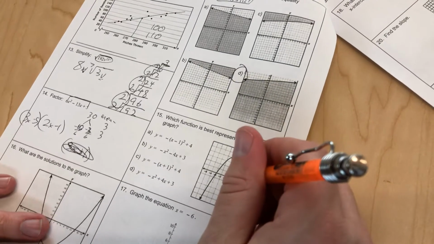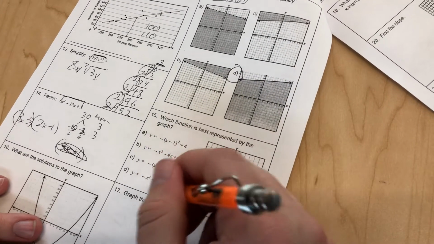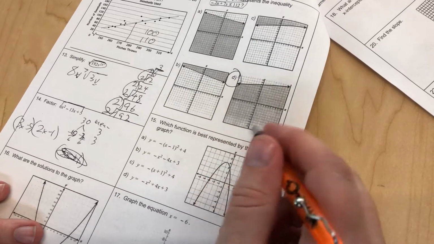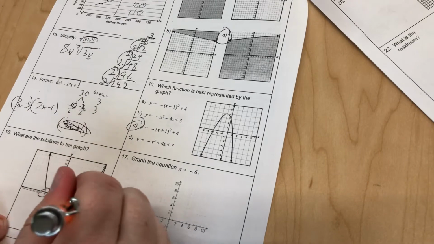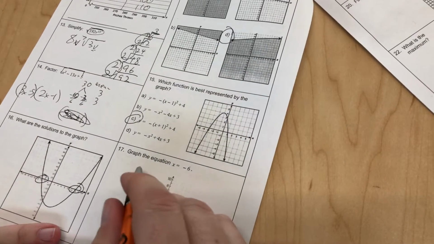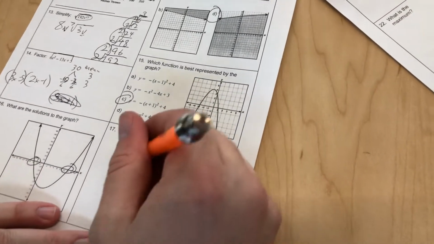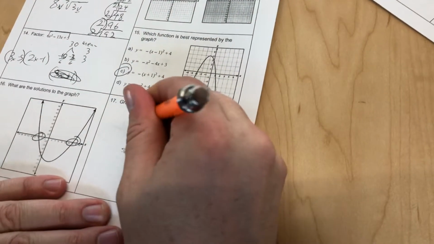Which function is best represented by the graph? Again, we're talking vertex form. You just graph all of these. It is going to be negative. This one's going to give the right vertex. Solutions would be where we cross the x-axis. Graph the equation x equals negative 6. That's a vertical line.